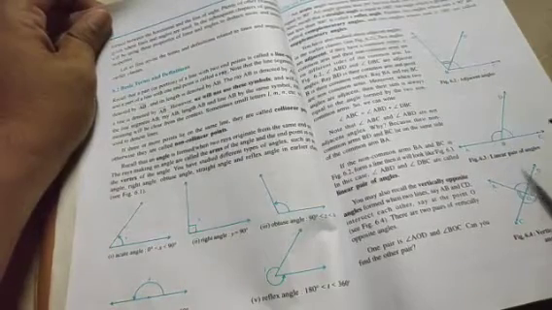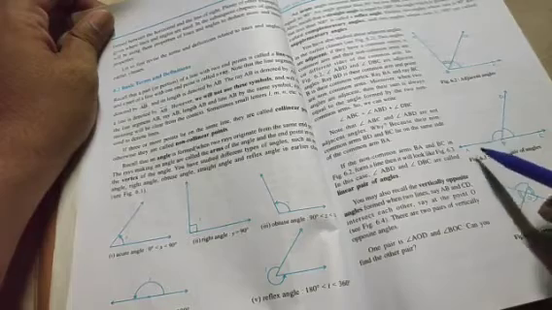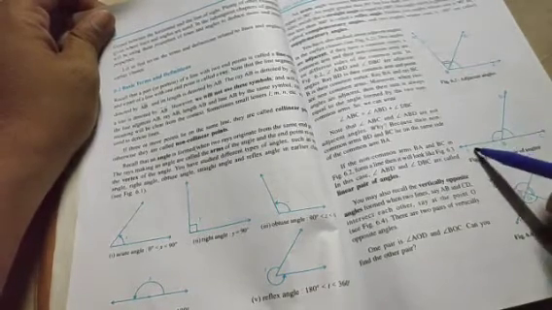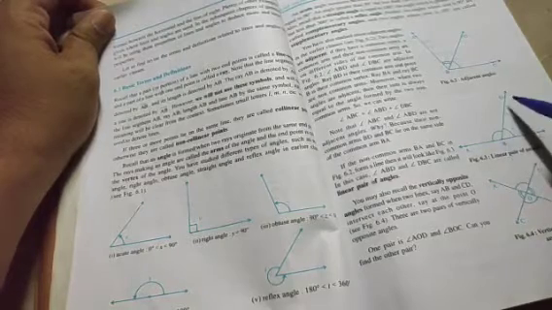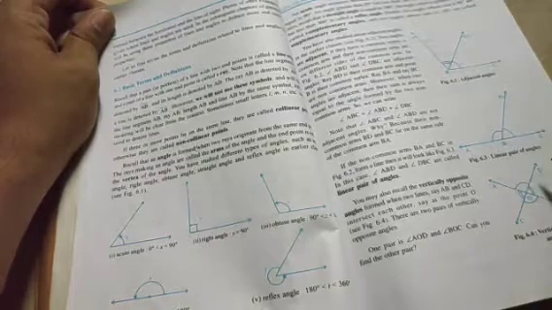Then linear pairs of angle, this is very important to complete this chapter. Linear pair of angle is what? When two angles are formed to make 180 degree, then this is known as linear pairs of angle. Clearly here AC is a line segment and BD is a ray on it. So AC is a straight line and BD is a ray on it, then you will get two angles which will make a linear pair of angle, because the sum of these two angles is always 180 degree. So this is known as linear pairs of angle.